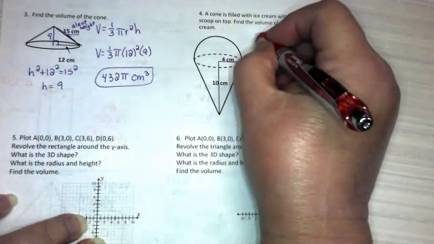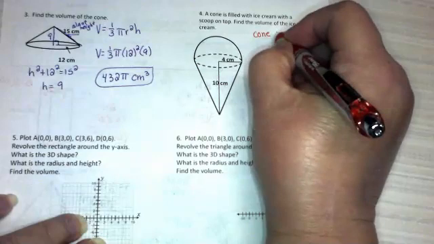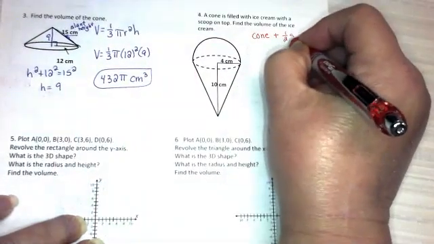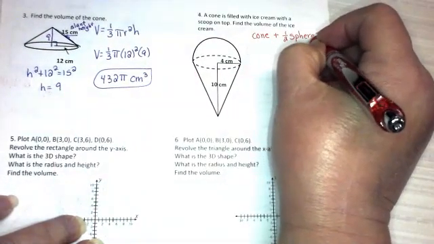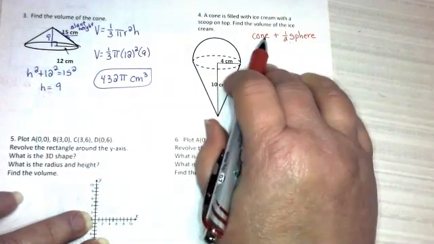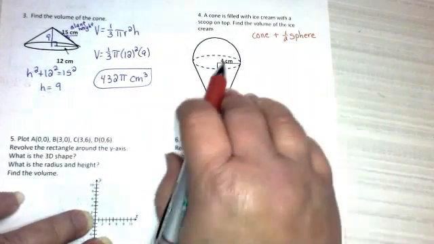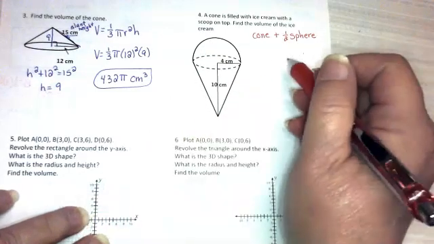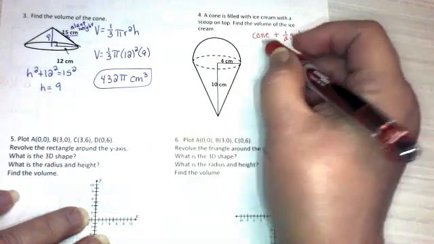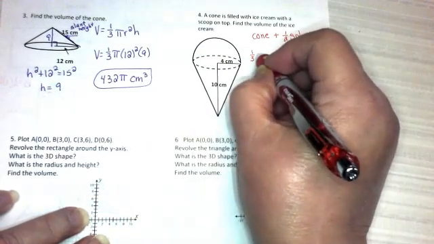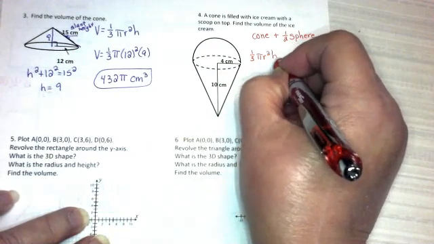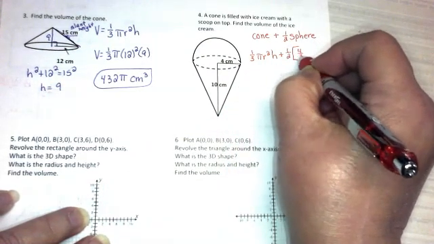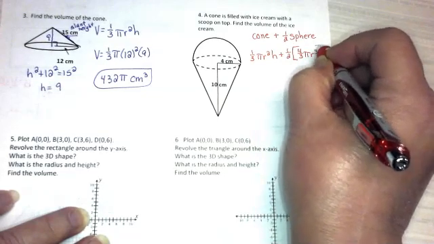So for this, we have our cone that's filled with ice cream plus half of a sphere, which some people like to call a hemisphere. So we're going to add these together. This is called a composition of figures put together. All right, the cone, 1/3 pi r squared h. The sphere is 4/3 pi r cubed.